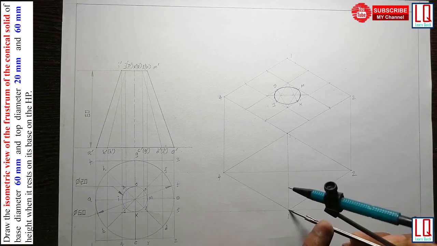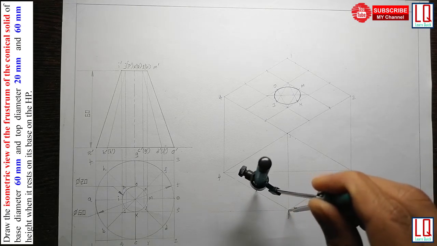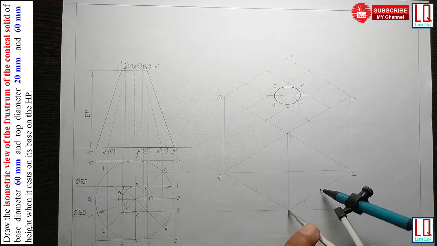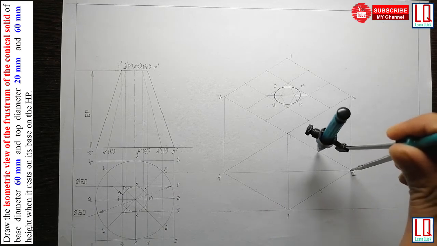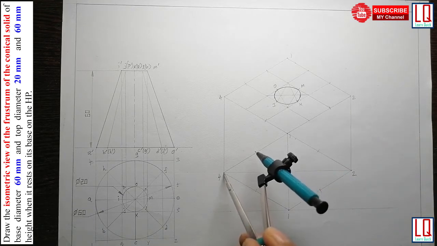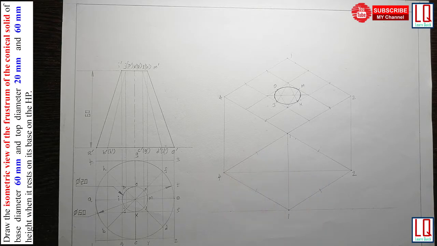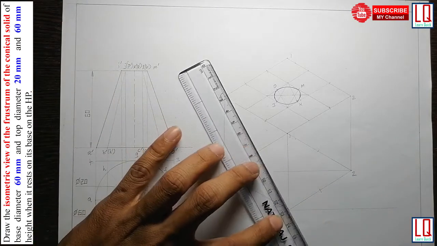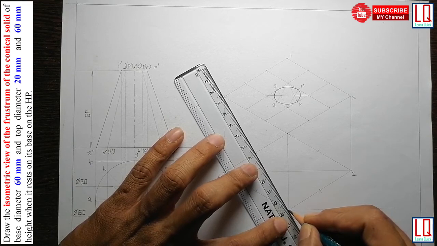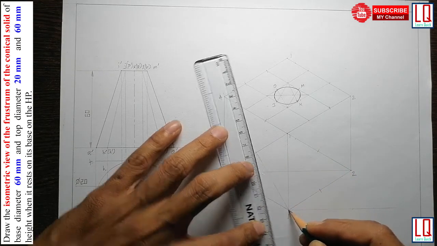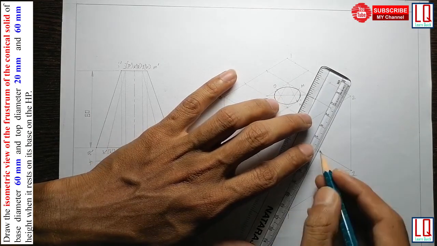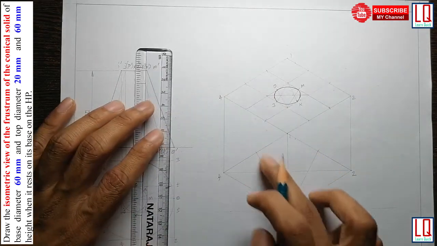Now in the base plane, similarly you join the longer corners 2 and 4, and find the center, the midpoint of all the four lines. Now connect the shorter corner with the opposite side midpoint, forming a V shape.